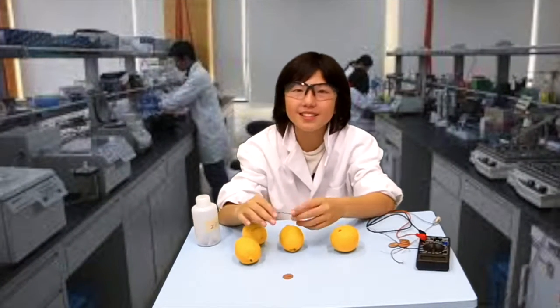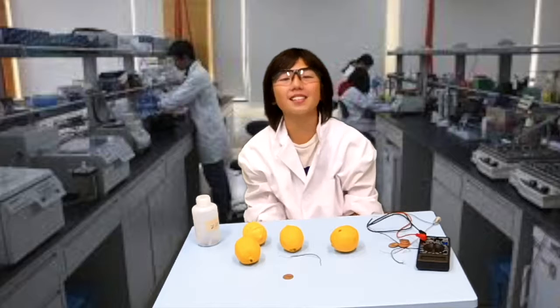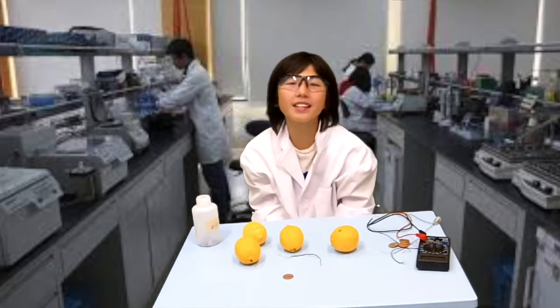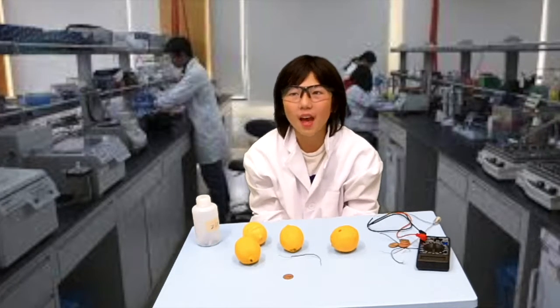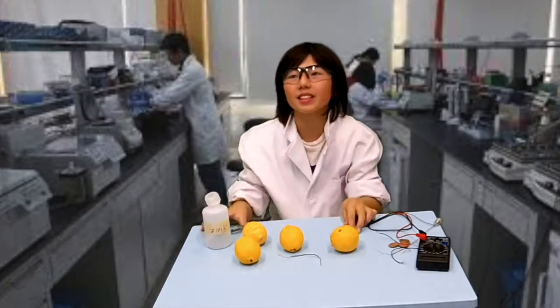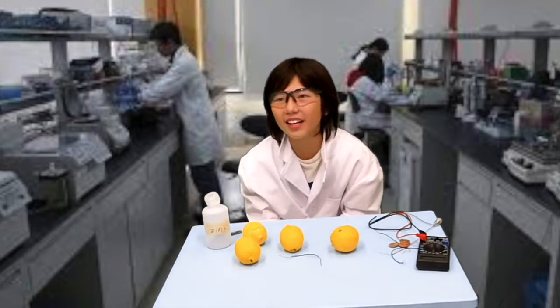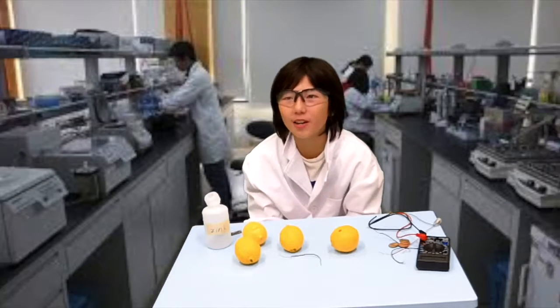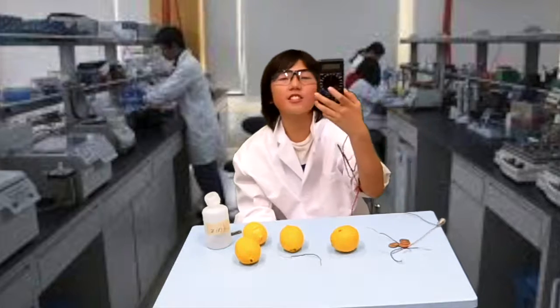This happens because lemons contain citric acid, and citric acid contains many electrons in it. And when these metals, copper and zinc, are inserted into the lemon, they take the electrons out of the citric acid. When this happens, the zinc produces electrons. When the two metals are connected, the extra electrons are attracted towards the copper, and from there it goes to the digital multimeter.